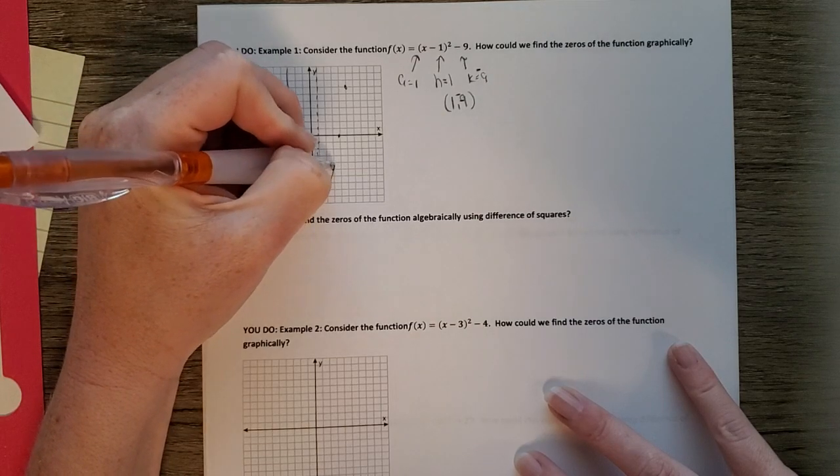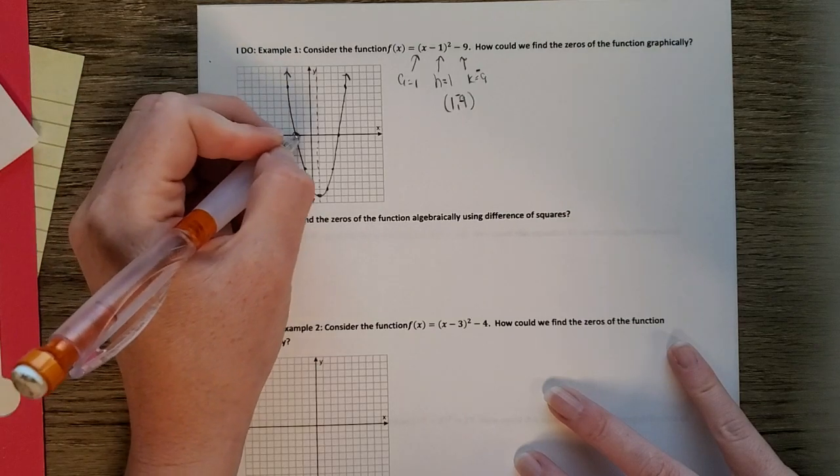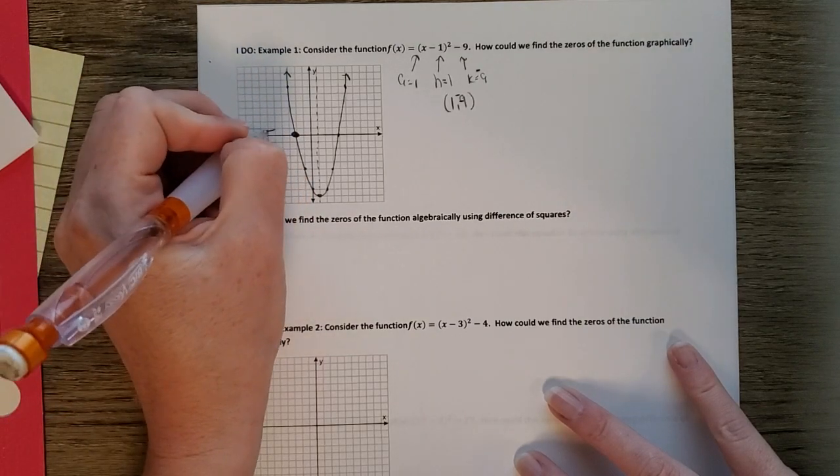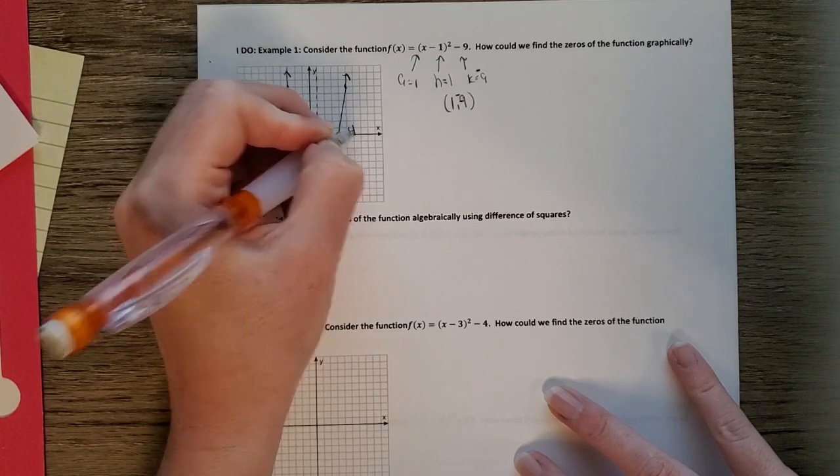It says, how can we find our solutions, or our zeros, graphically? We're looking where it crosses the x-axis, so negative 2 and positive 4.